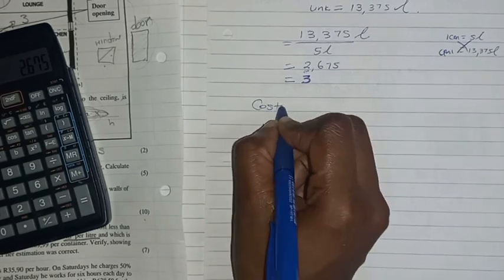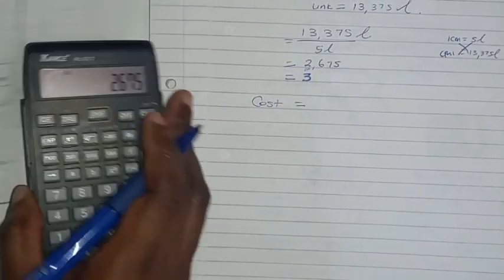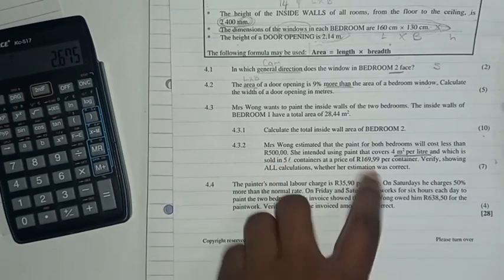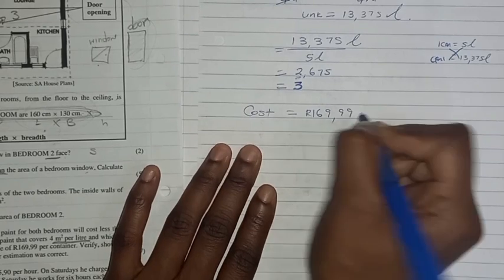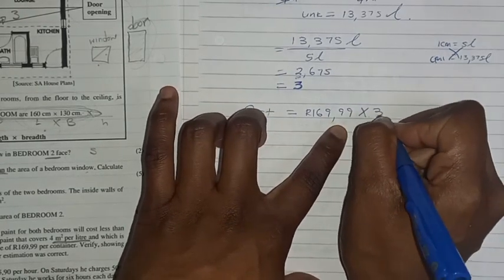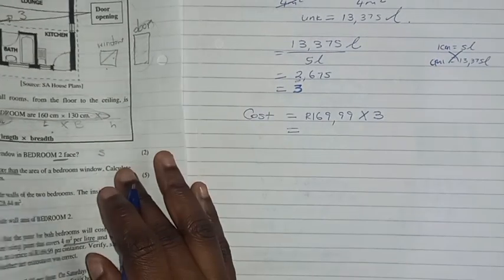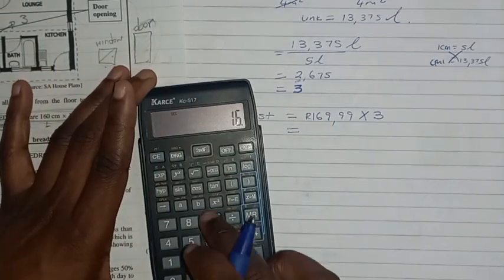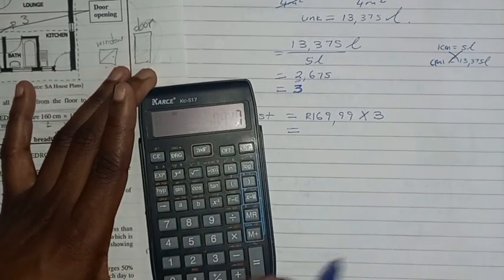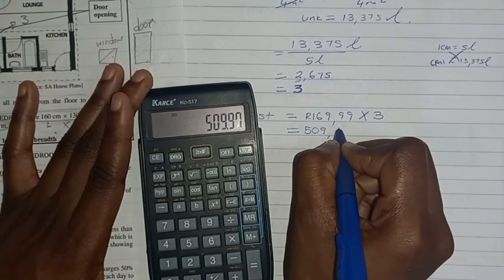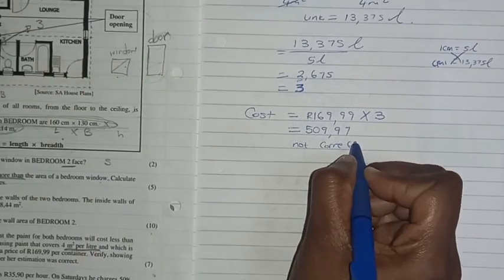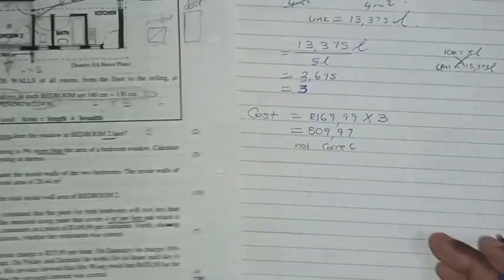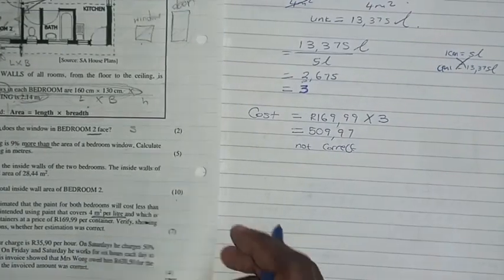So the cost is equal to, they said here that it costs 169 rands and 99 cents for 1 can, but we need 3, so we're going to multiply that by 3. 169.99 times 3 is going to be 509 rand and 97 cents. She is not correct, because it will cost more than 500 rand, not less than 500 rand.